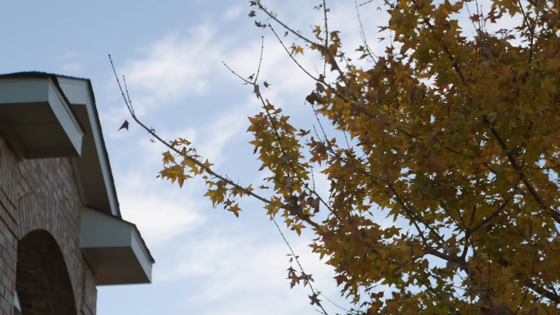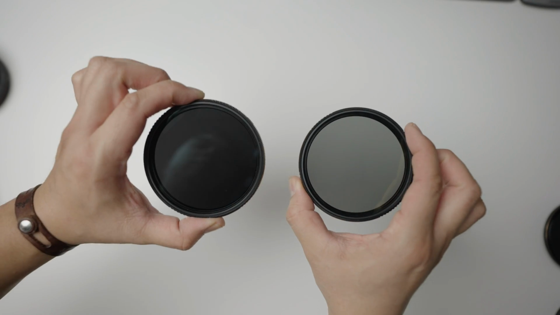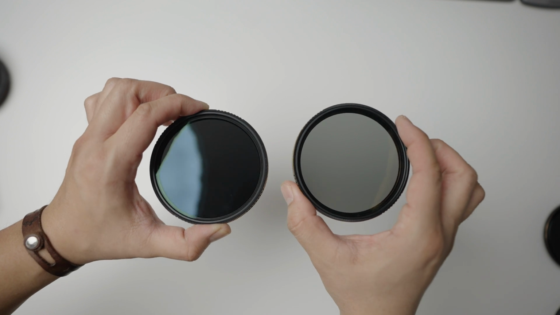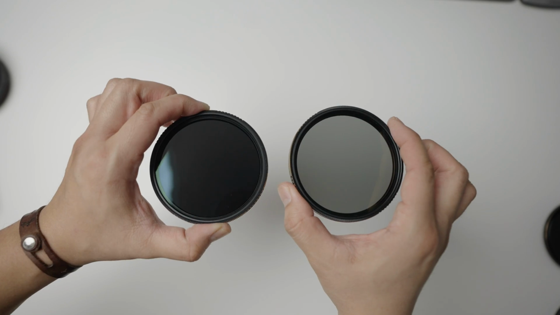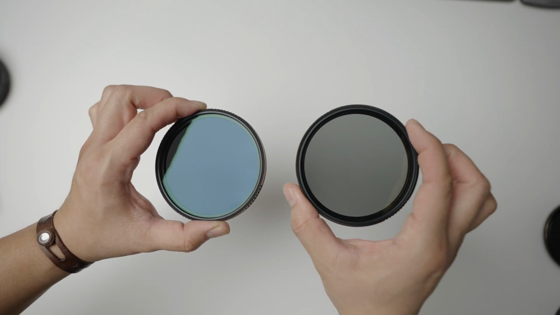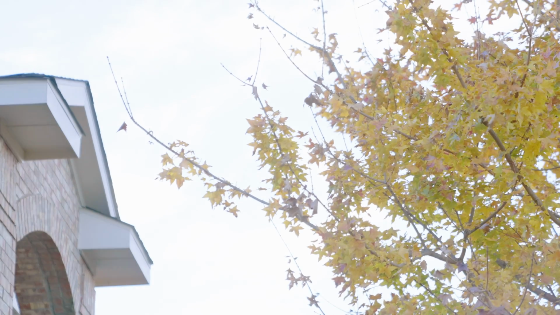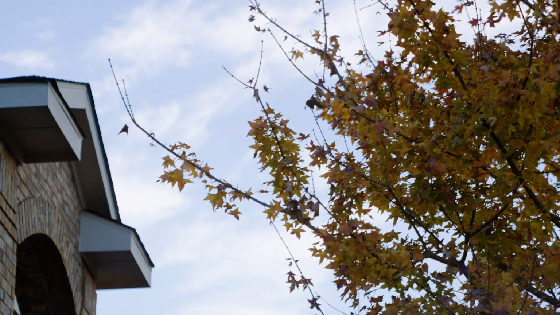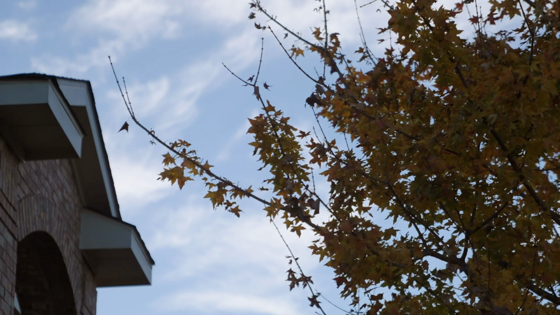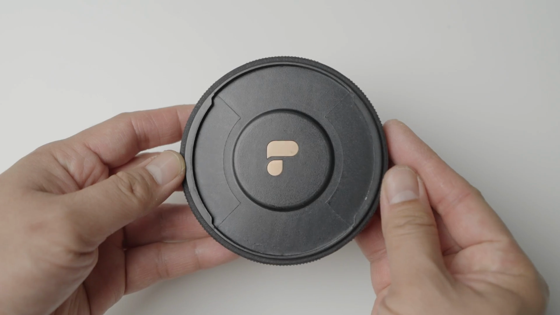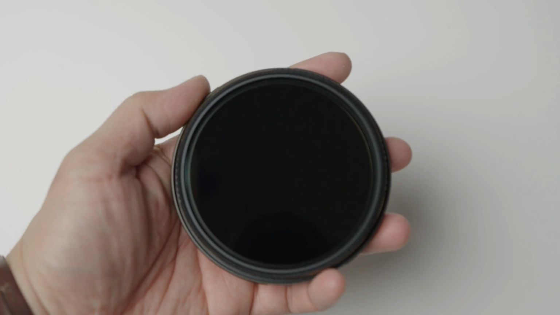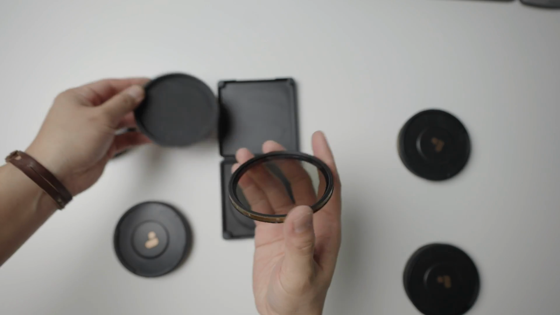A lot of people say that variable ND filters are like sunglasses for your lenses, but that's kind of stupid. But also kind of true. You have two different versions of the variable ND filters. You have a 2 to 5 stop version and a 6 to 9 stop version. So with the 2 to 5 stop version, you can cut down on the exposure from 2 to 5 stops, where with the 6 to 9 stop version, you can cut down exposure from 6 to 9 stops. Self-explanatory.